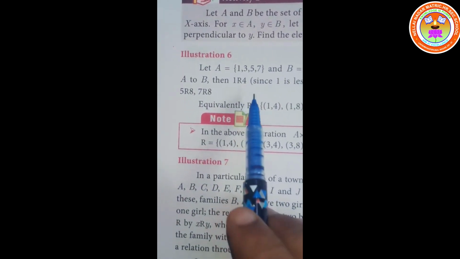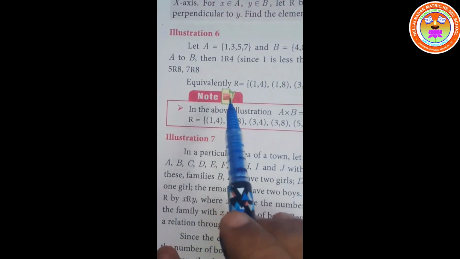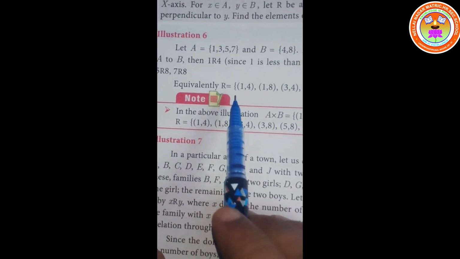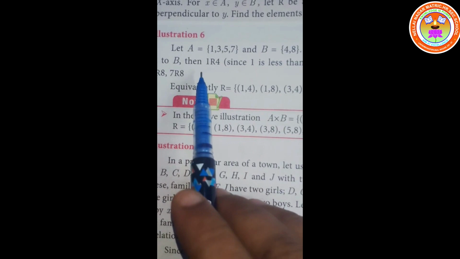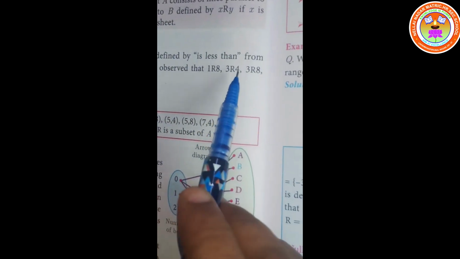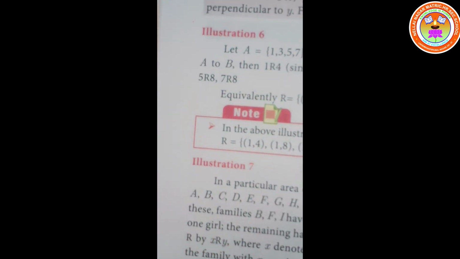Equivalently, you can write the relation R in a set of ordered pairs. That is, 1 is related to 4 can be written as (1, 4). Similarly, you can write (1, 8), (3, 4), (3, 8), (5, 8) and (7, 8).